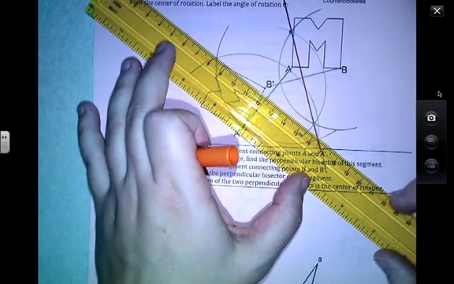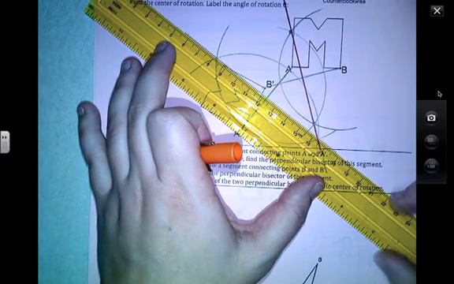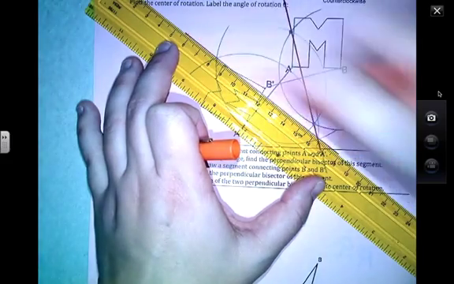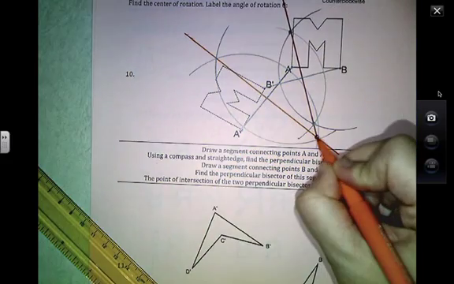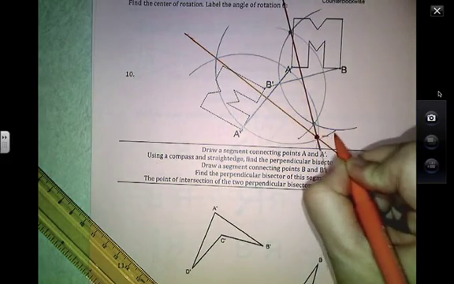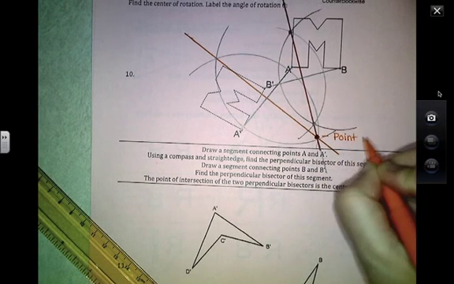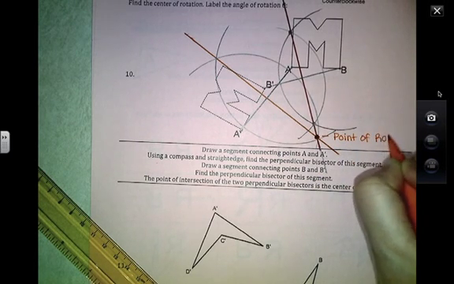And where do they intersect? Kind of down towards the bottom, right? So this right here is the point of rotation.